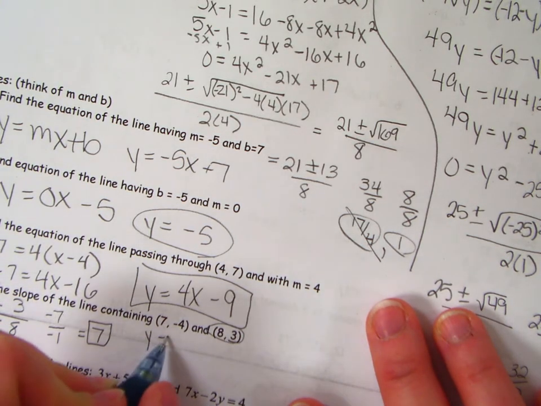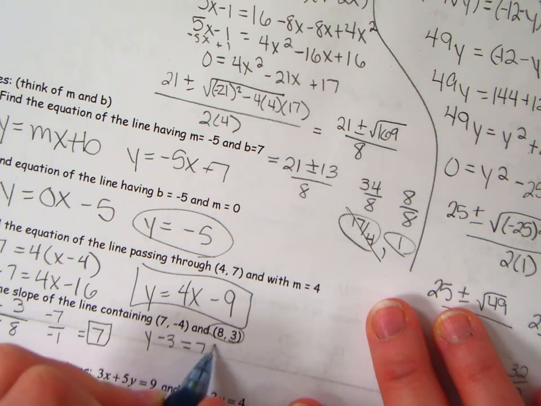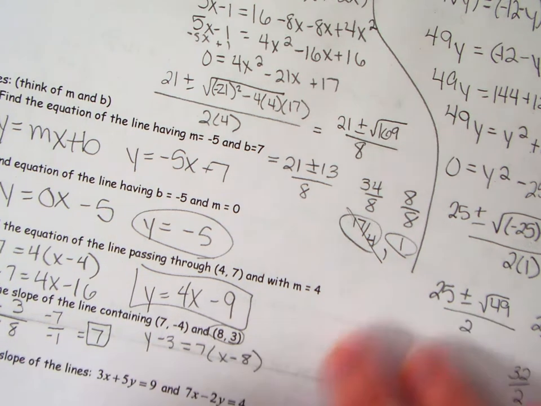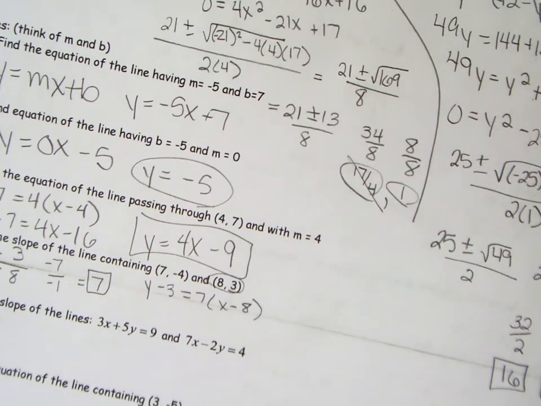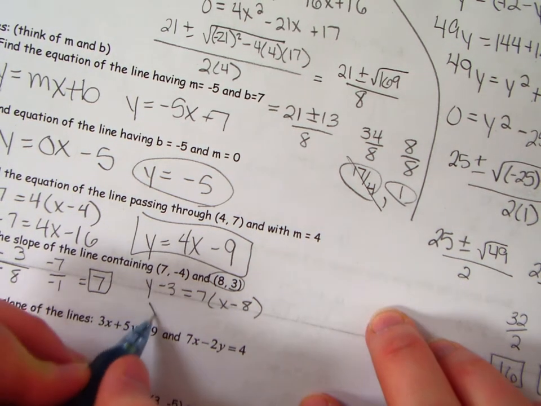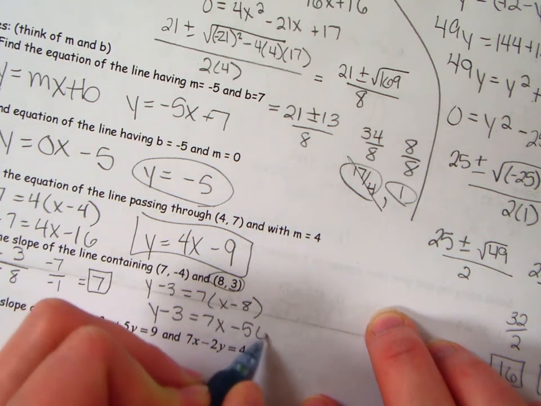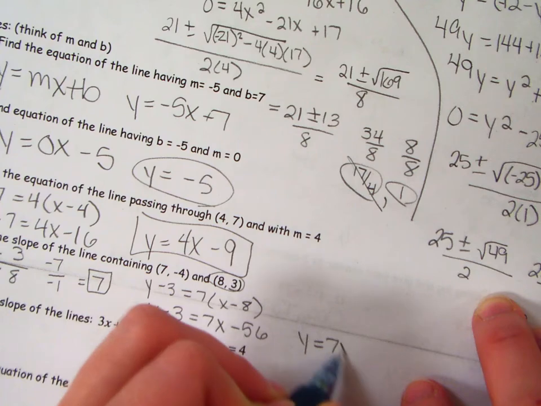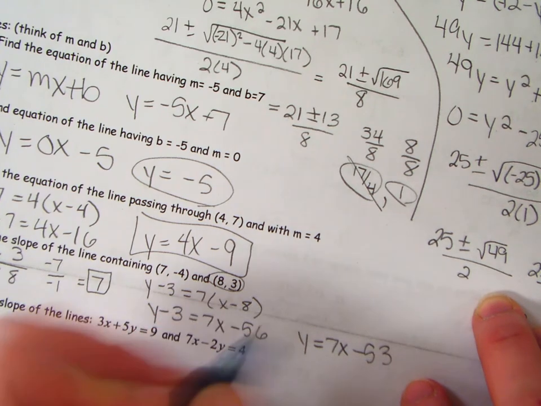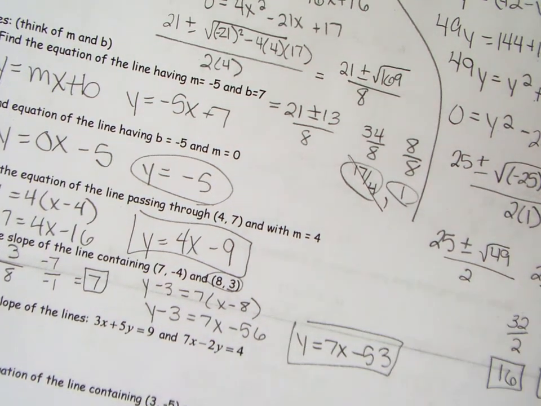So I'm going to do y minus 3 equals 7 times x minus 8. You absolutely could have done it with the first point. I just like using positive numbers. Okay, distribute in your 7. Add your 3. And that's the answer, 7x minus 53.